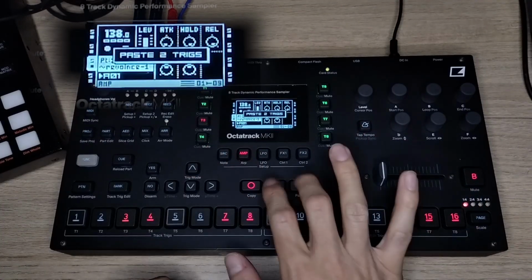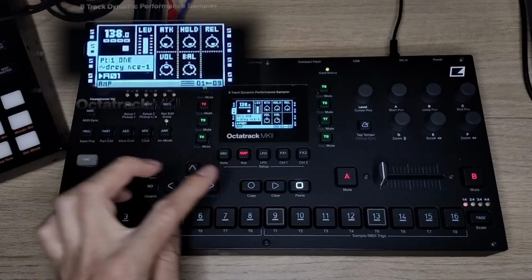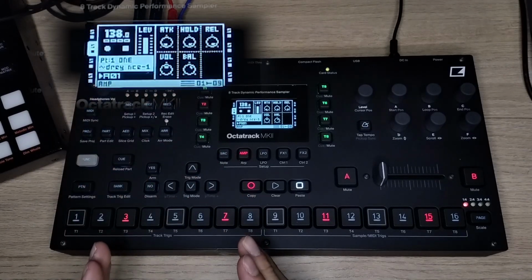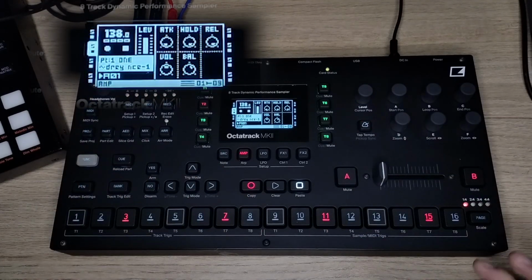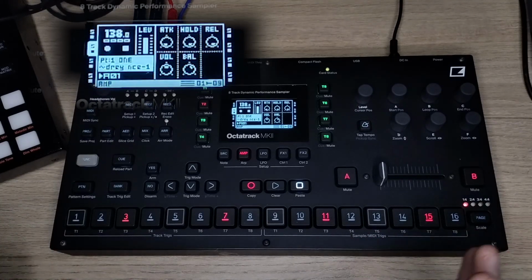Copy, paste. I have to be really careful with this second sound, which is making the whole track a bit bouncy. Maybe I don't want that track to be that bouncy, but we'll take a look at it.